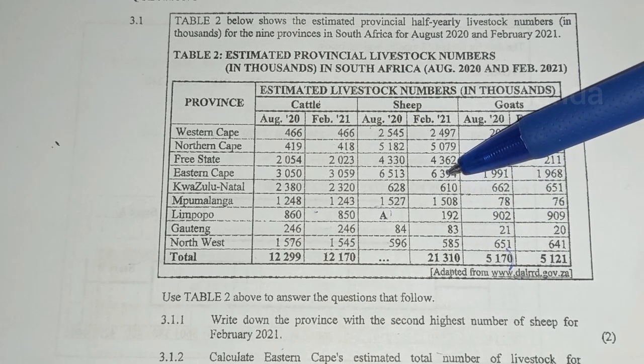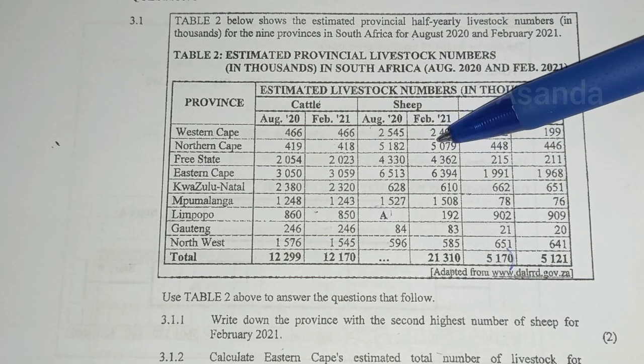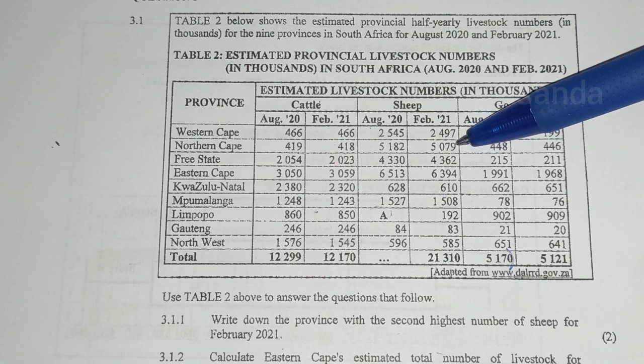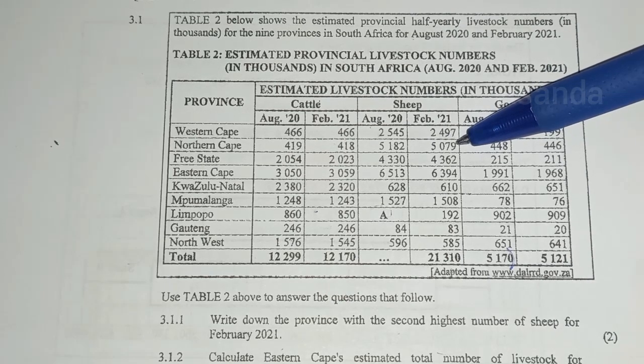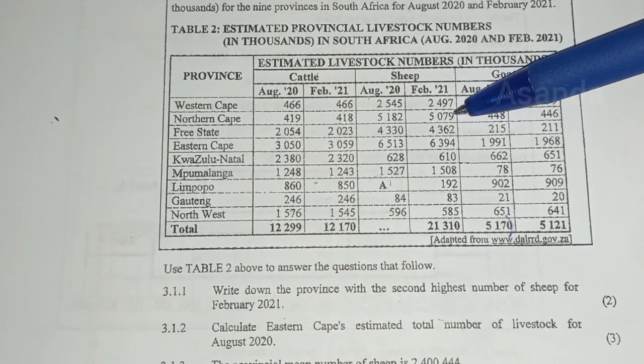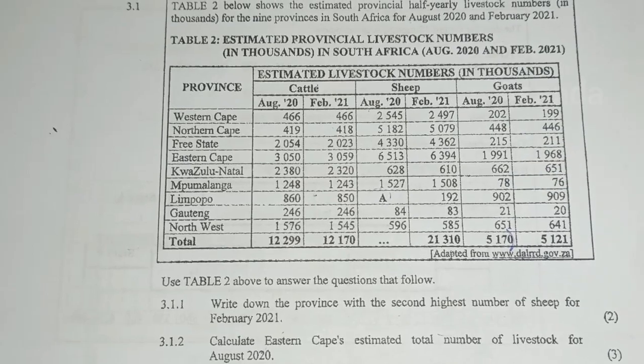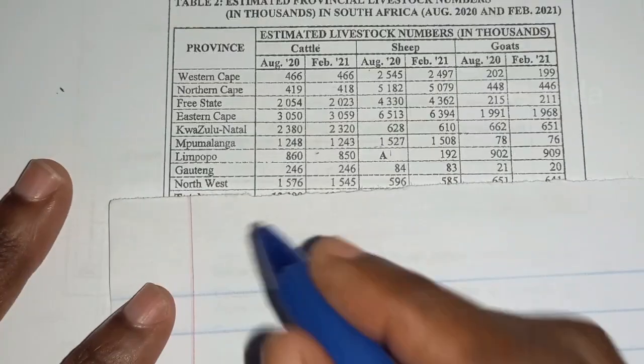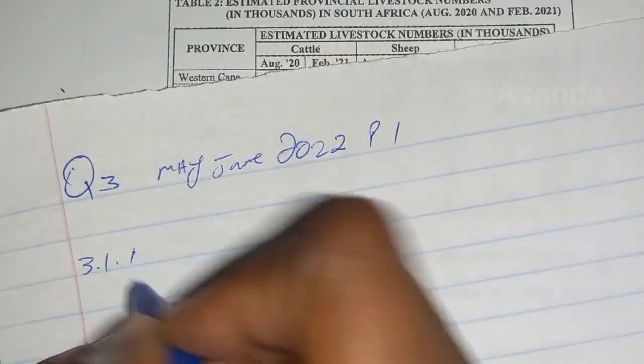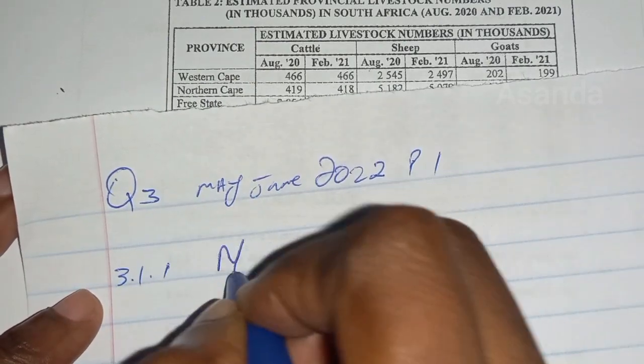The highest is 6,394,000. That's the first one. We're looking for the second one, 5,079,000. That is the second highest estimated total number of sheep for February 2021, which is Northern Cape.